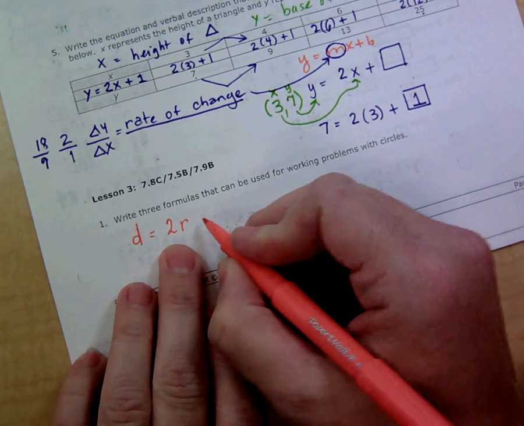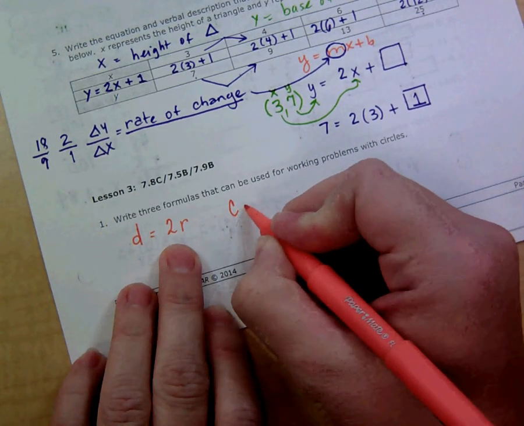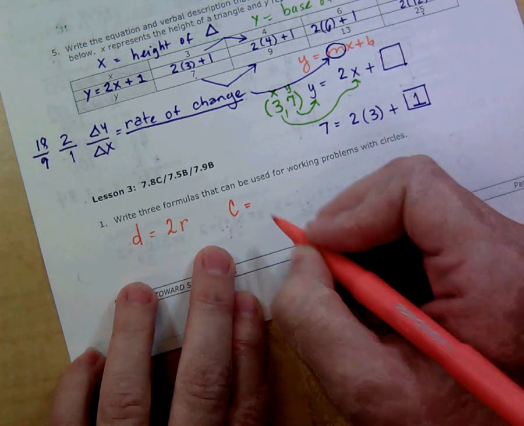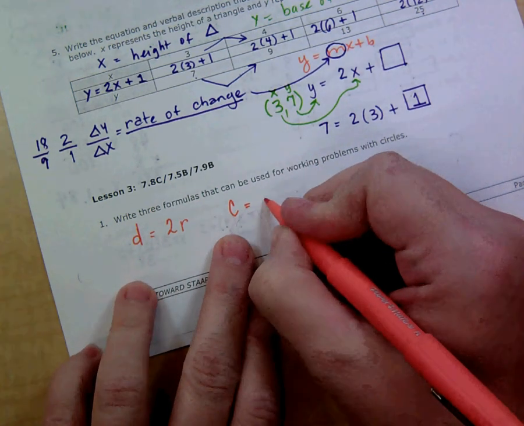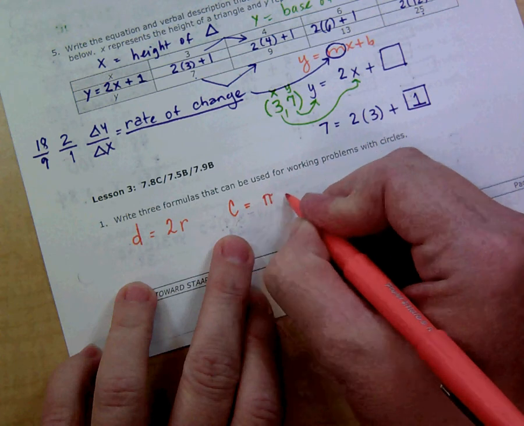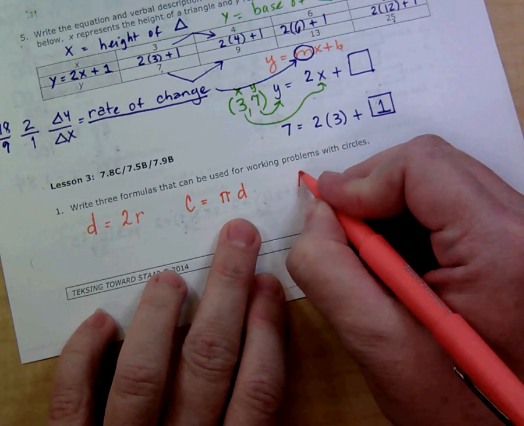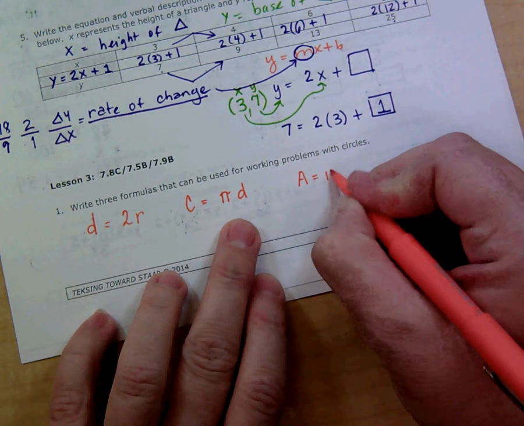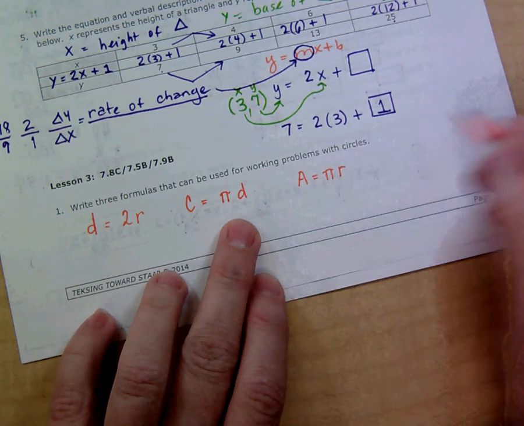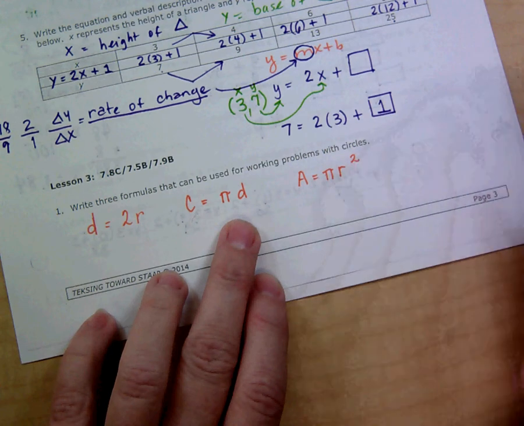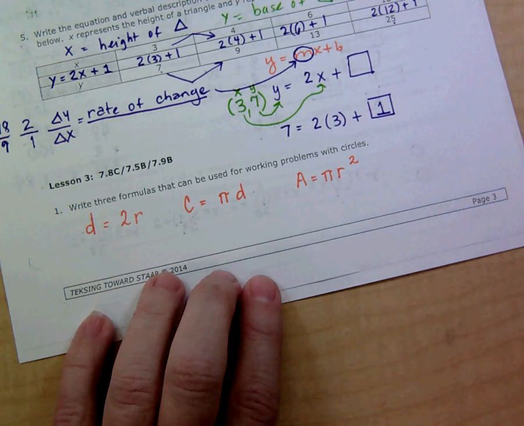And then the second one, getting a little more complicated, the circumference of the circle is equal to pi times the diameter. And then the last one, area of a circle is equal to pi times the radius squared. Okay?